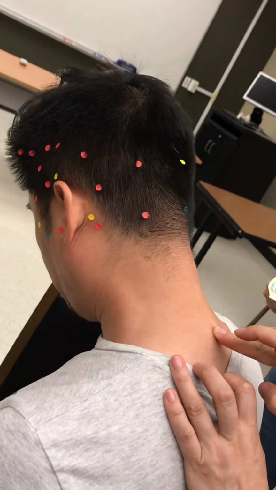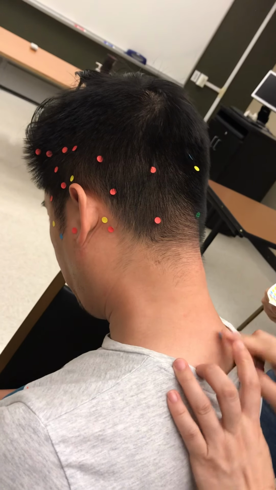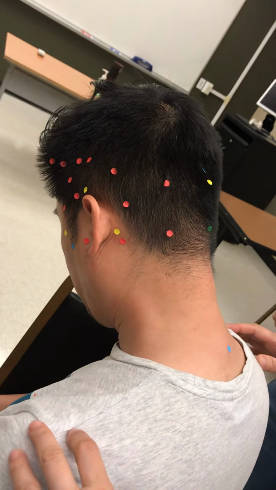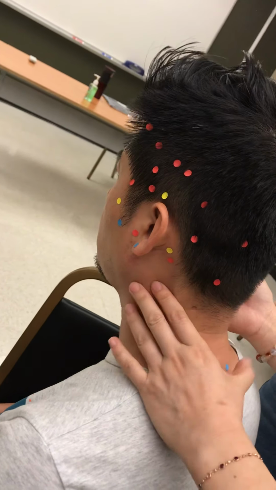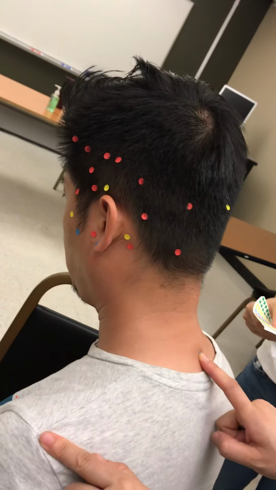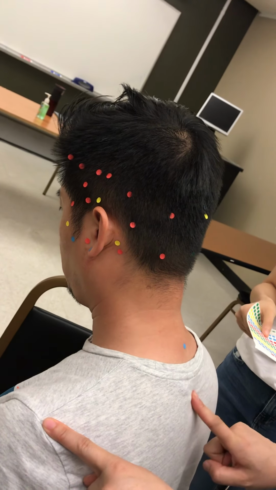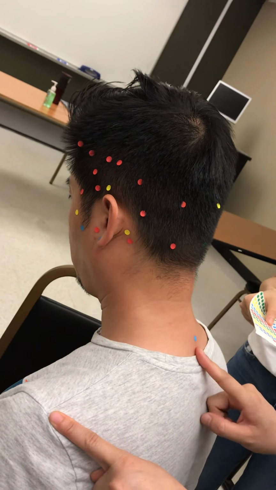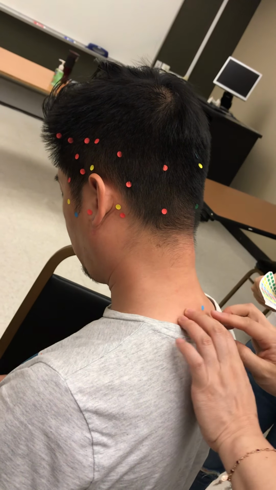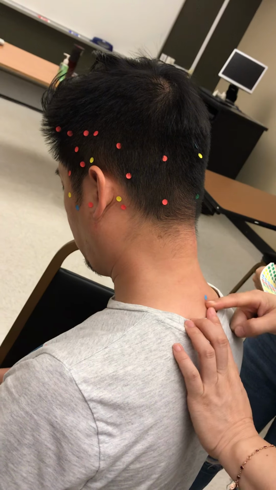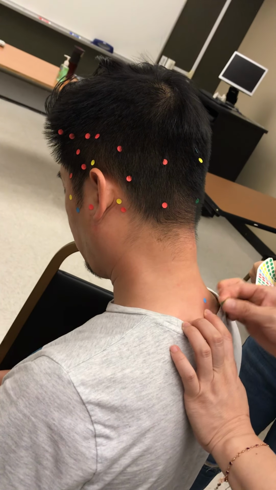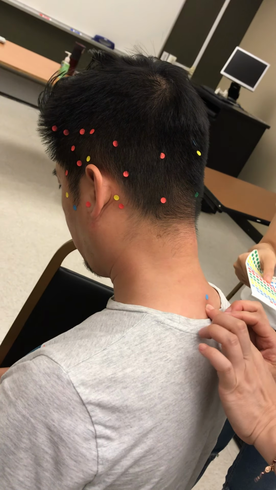So you can see the bump here. This is the usual C7. If you say C7 is level, then he says straight up. If it is about the same level as the acromion, you should be right. If too high or too low, it's not. You need to recheck. From the bump area, we need to find the depression because the point is in the depression. That is DU 14.